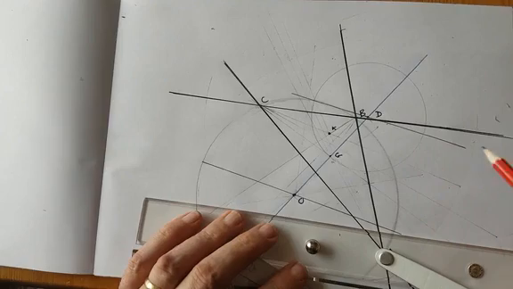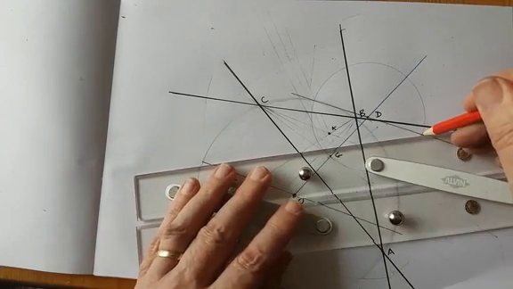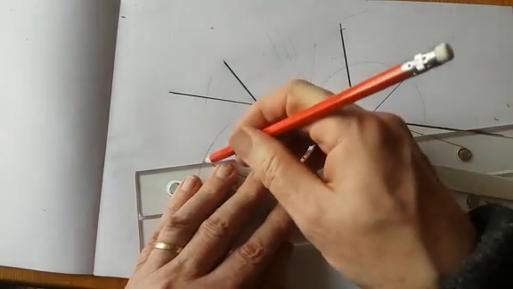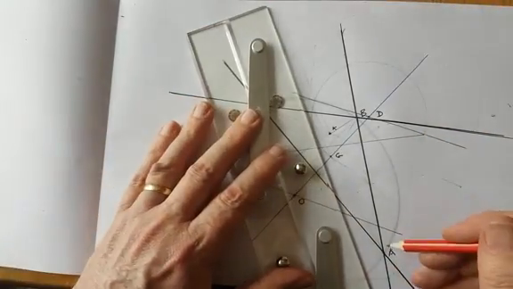Okay, so now to get the point I want, all I do is I join the points at either end of the diameters.